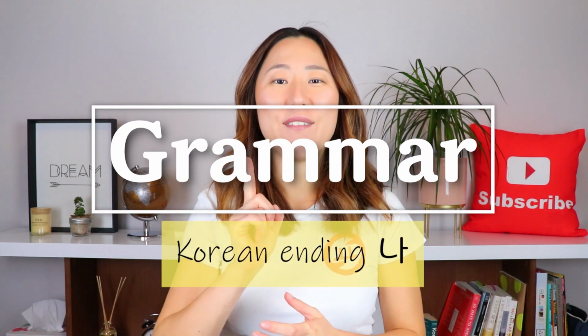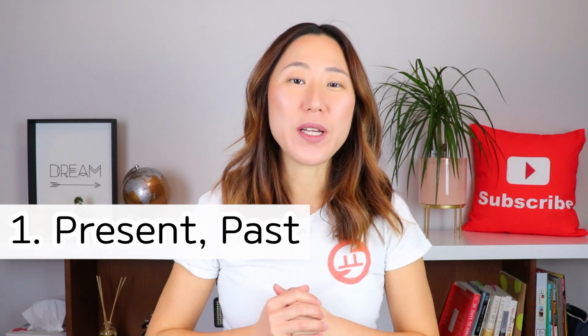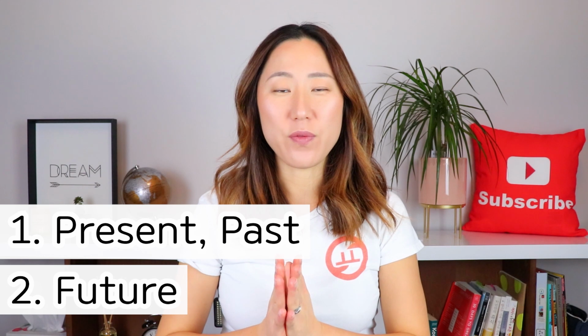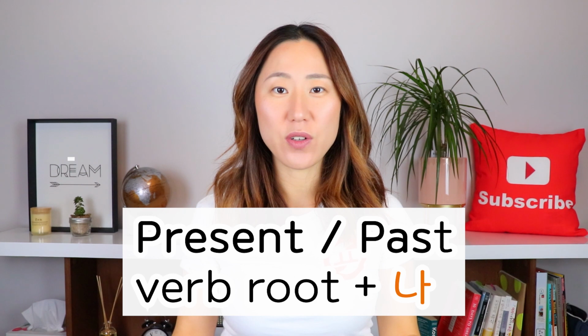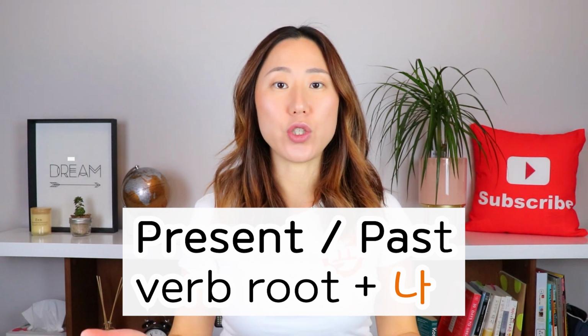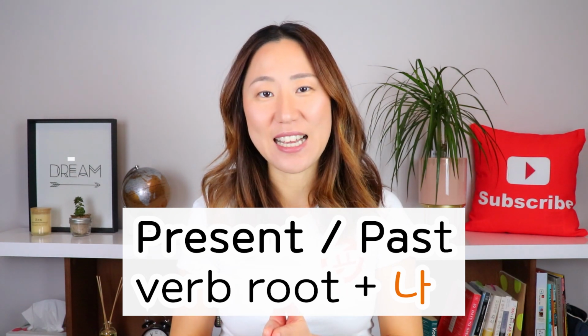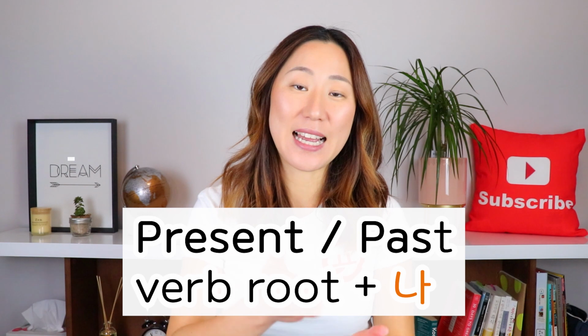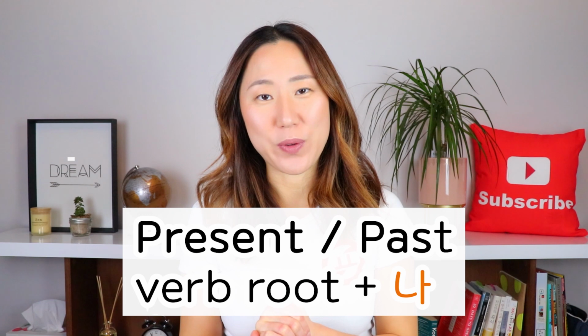For the grammar rule, I'm gonna break it into two parts. First one is present tense and past tense. And then the second one is future tense. So number one, for present tense and past tense, you just use verb root plus 나. This doesn't matter if the verb ends with a consonant or vowel. If it's the present tense, you just use verb root of the dictionary form. And if it's for the past tense, you conjugate into past tense verb and then use the verb root. I'll give you guys some examples afterwards.